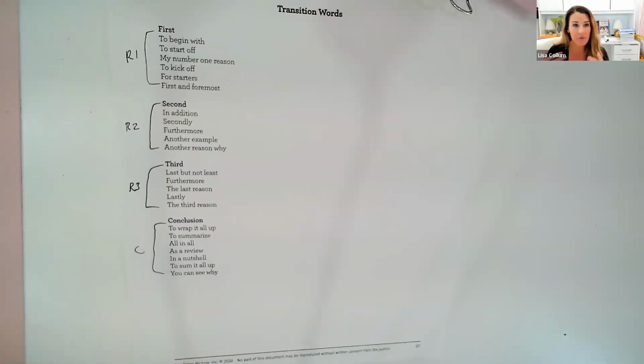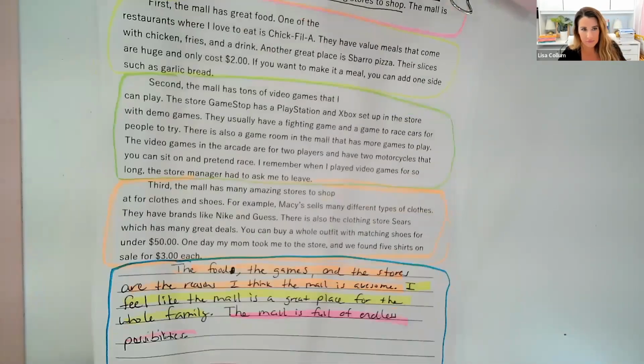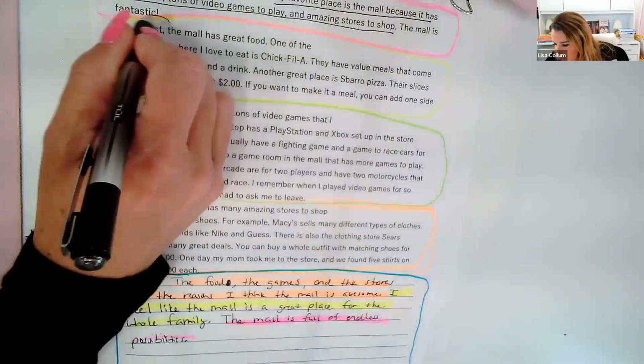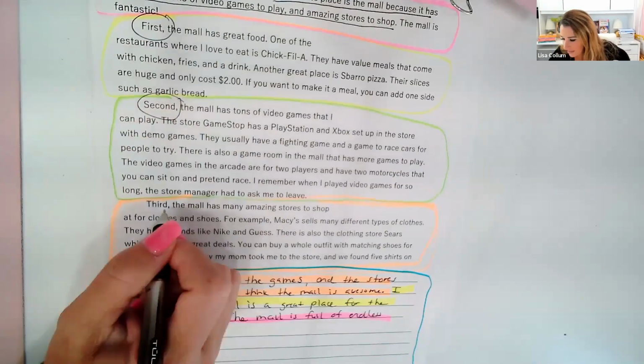So remember, we've been writing essays, and I have some of them in my writing folder that we've been working on. So I just want to remind you, I want to show you one of them that we were working on last week. So you can see here, every time we went to start a paragraph, we just used first, second, and third.